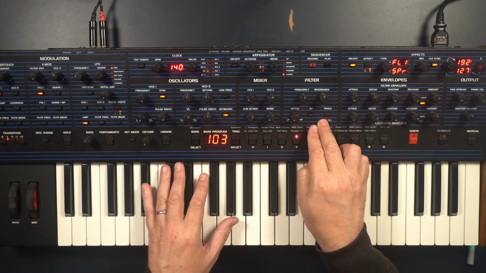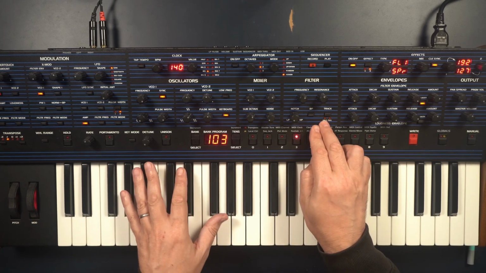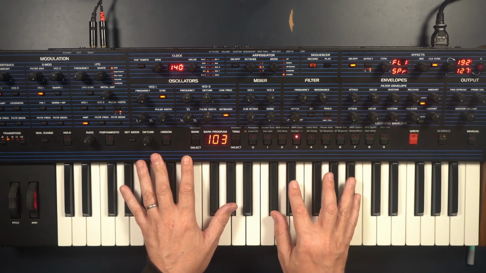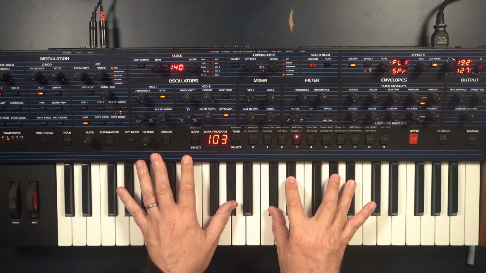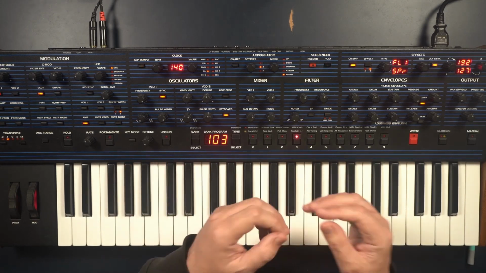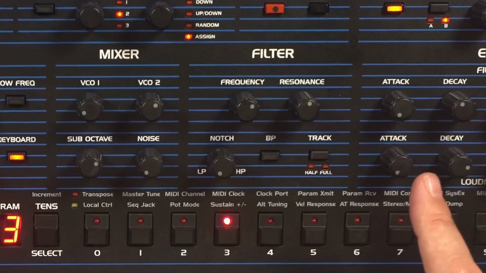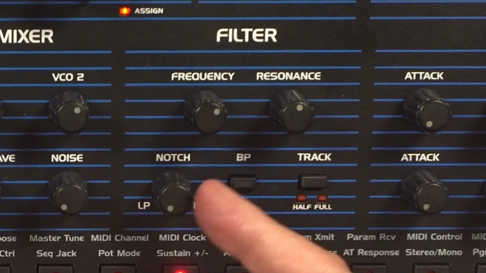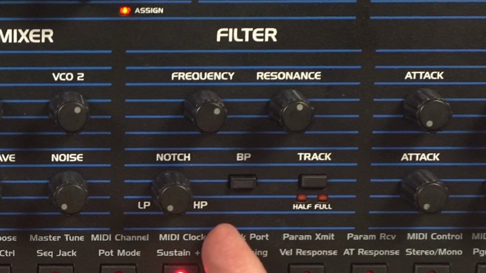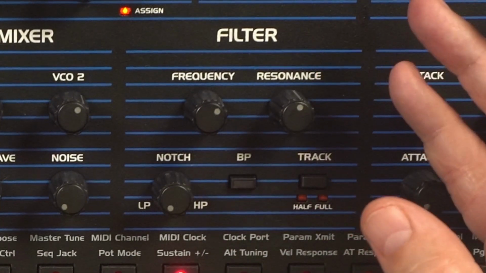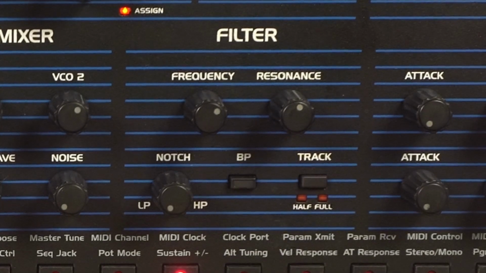This is the thing that really made us choose this over the Prophet 6. And I wanted a Prophet my entire life. It's a recreation of the filter on the original SEM module. And it's state variable, and you can sweep it from low pass through notch to high pass. It's got a nice resonance. It's 12 dB. It doesn't self-oscillate, but as you'll hear, it has a pretty special quality.